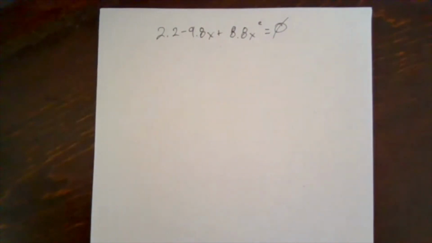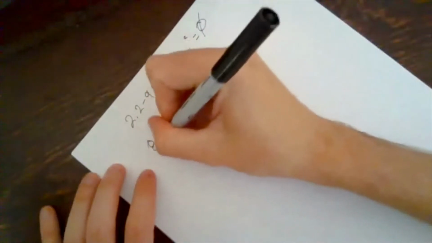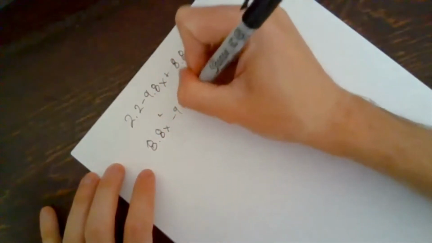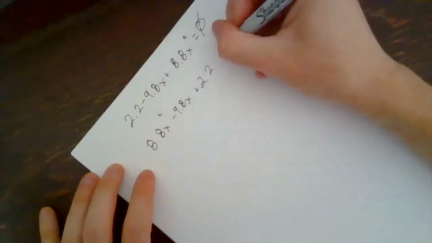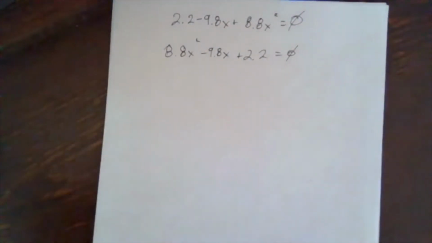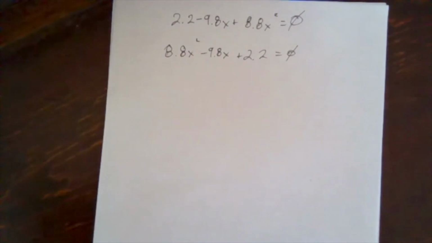In order to solve this, I can rearrange it: 8.8x squared minus 9.8x plus 2.2. I need to factor it. With rearranging, I've just written them in a different order.